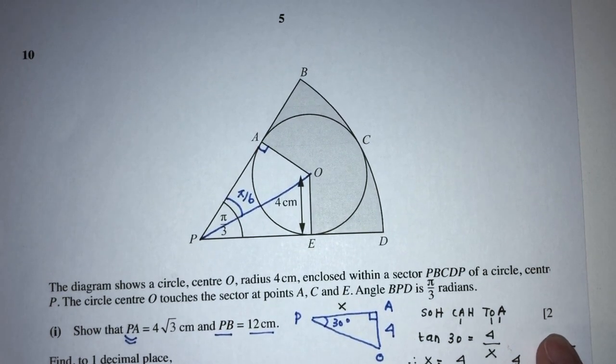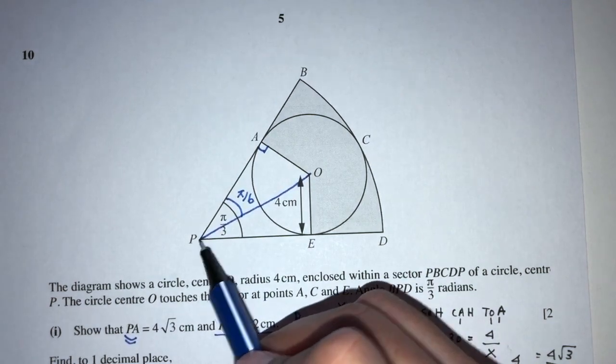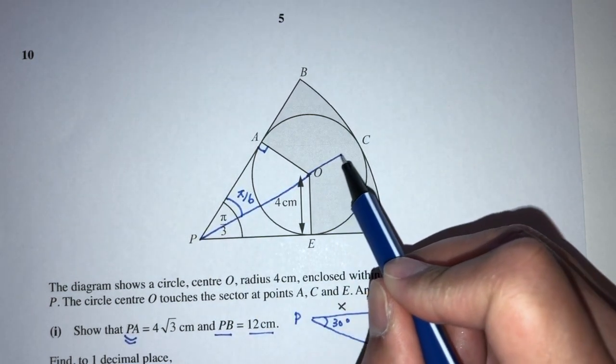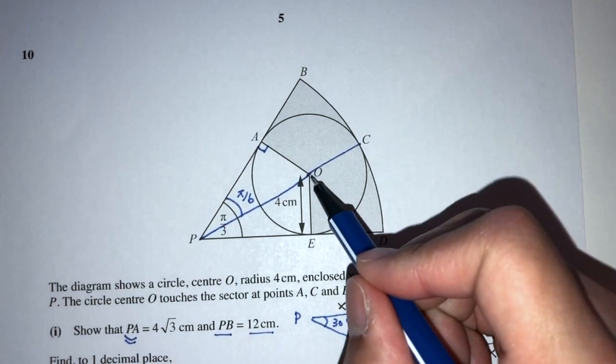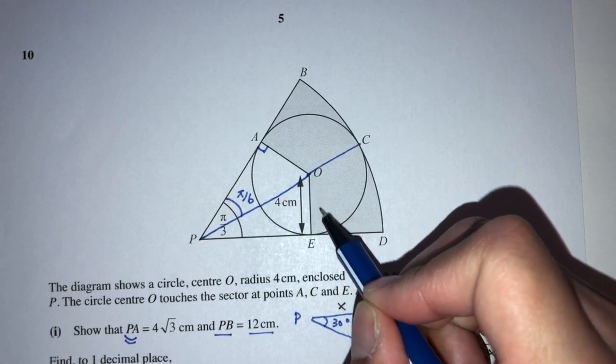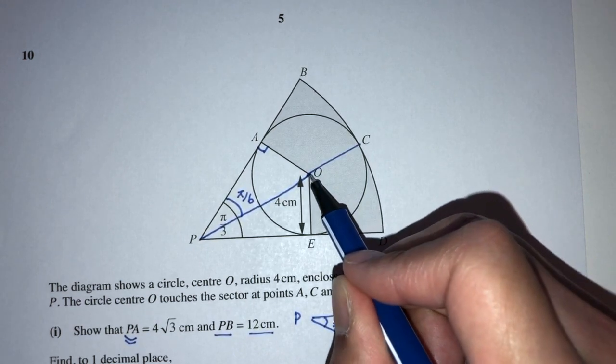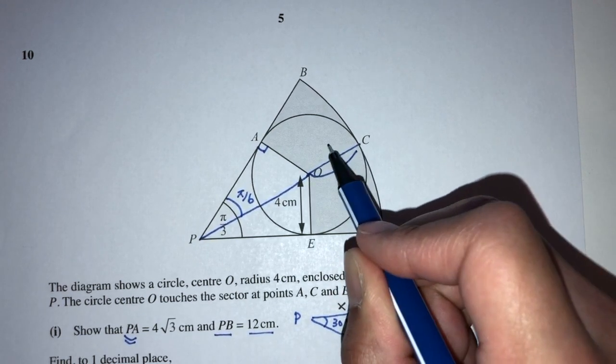So one observation we make is that PB is the radius of the circle center P, if that makes sense. If that's the radius, if I were to connect P to the point C, this is also the radius of the same circle center P. So this is the radius of the inside circle, which is 4, but this also has to be the same. So this is also 4.